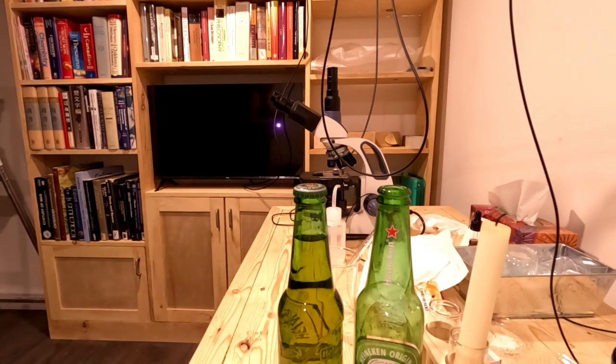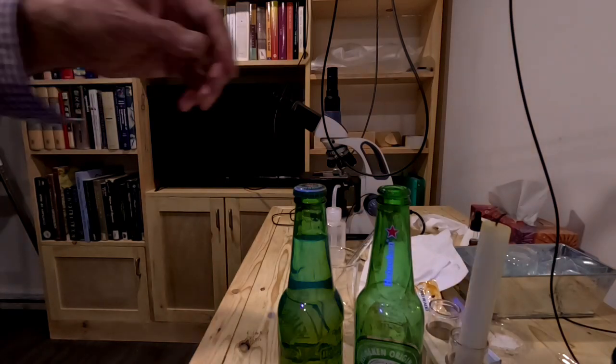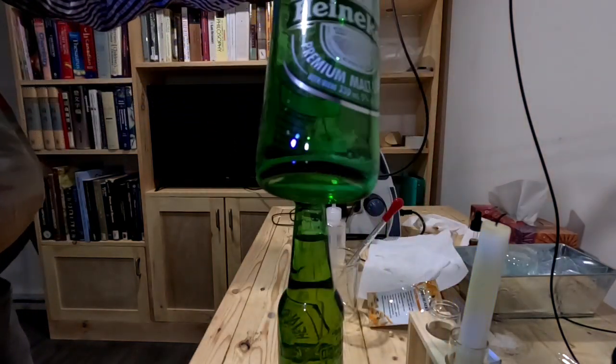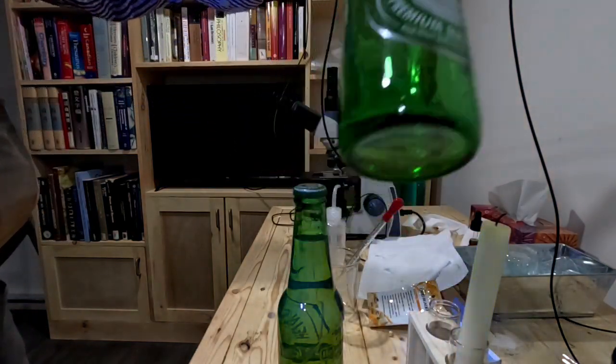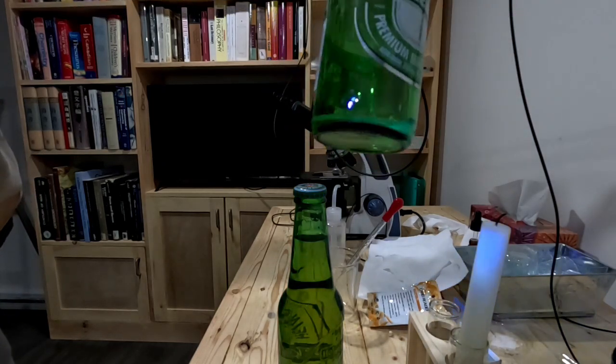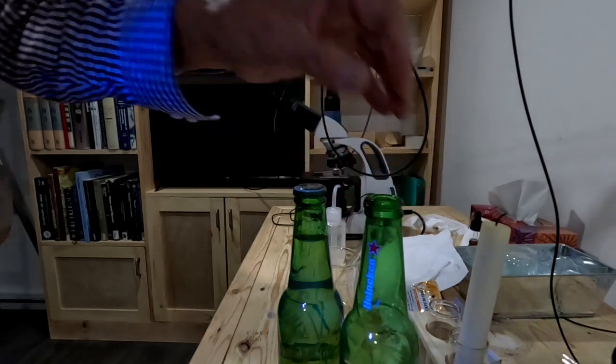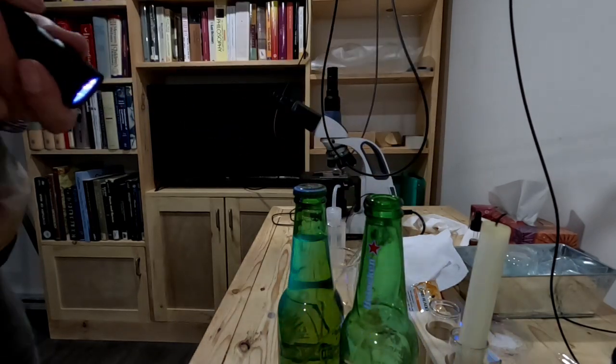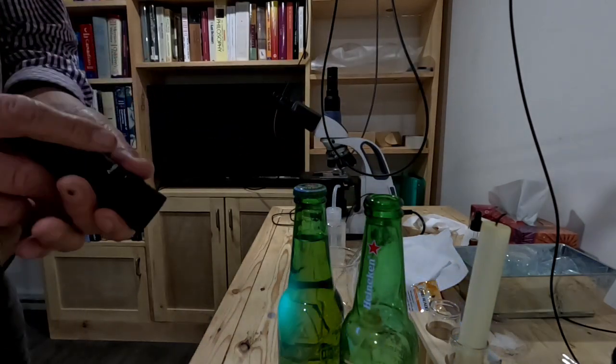So, I just drank this bottle, and there is a small amount of the liquid, the beer liquid, in it. I'm going to do a test.